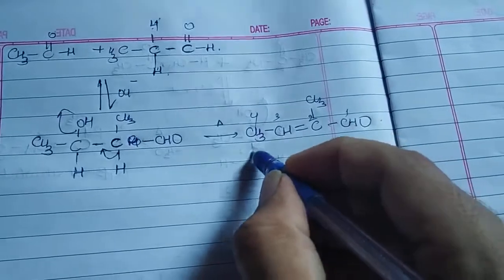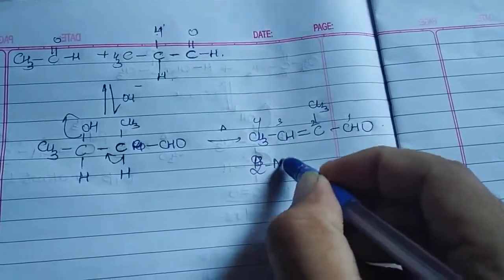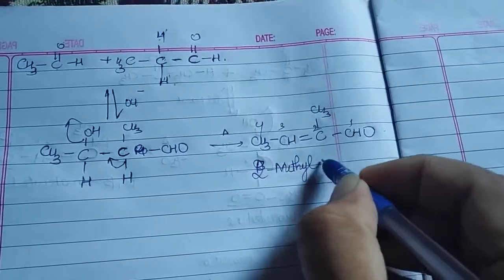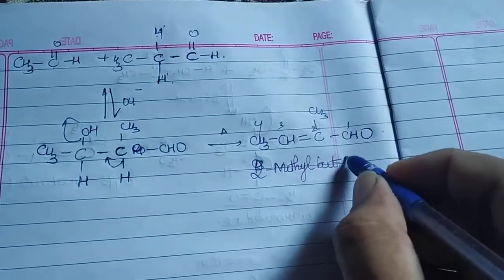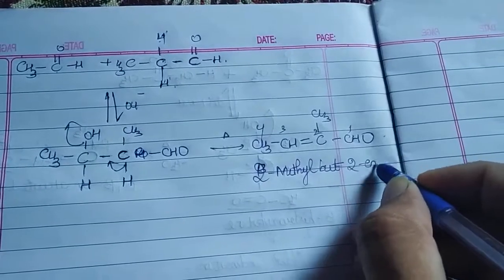So this is called as what? Sorry, 2-methyl but-2-enol. Can you get the difference?